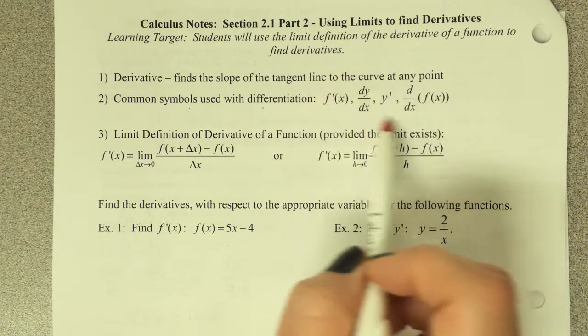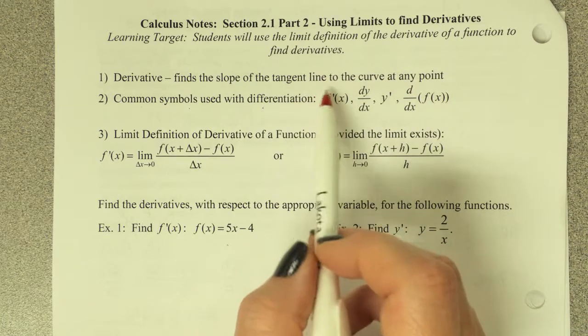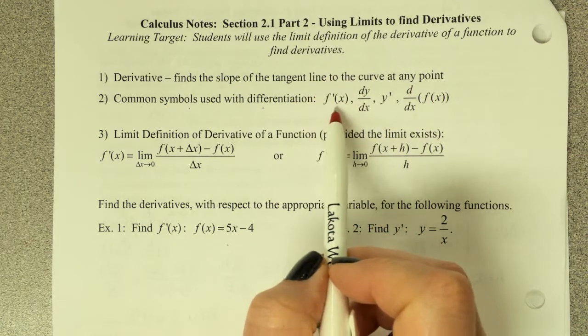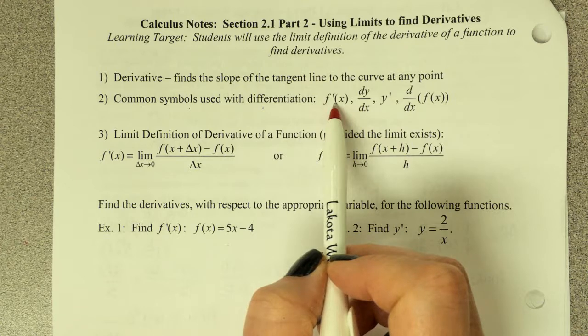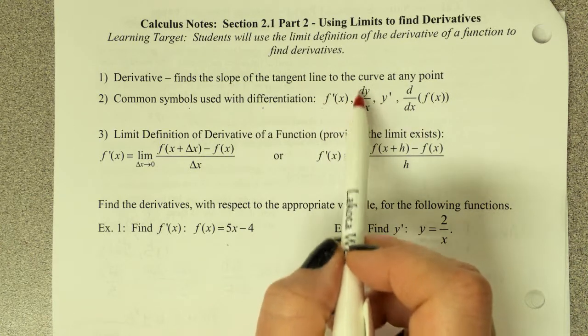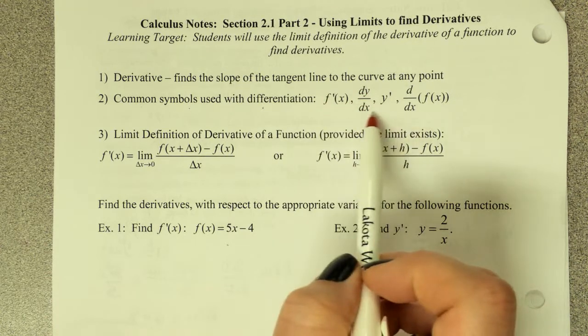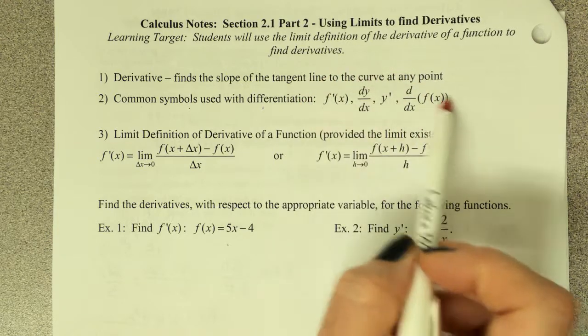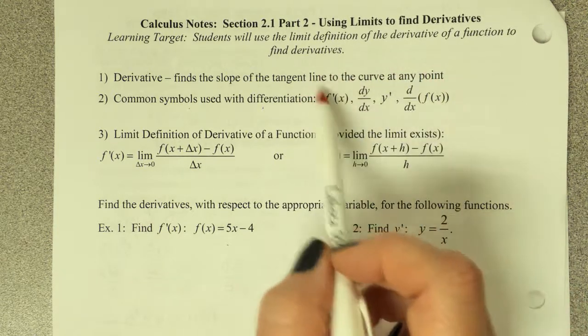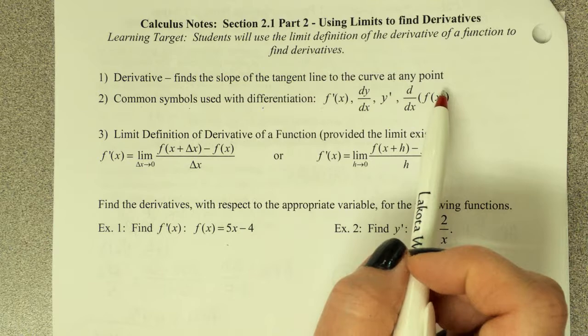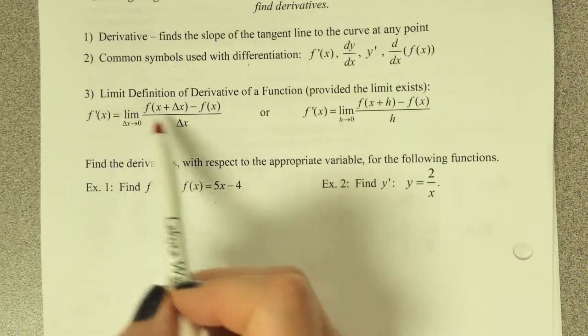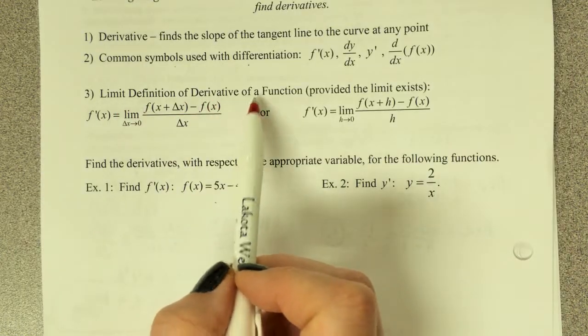At the college level, calculus can be confusing because you take Calc 1, they use this form of the derivative. You take Calc 2, your professor always uses this. And it can be confusing. So you just need to know from day one that all of these mean the exact same thing: find the derivative.